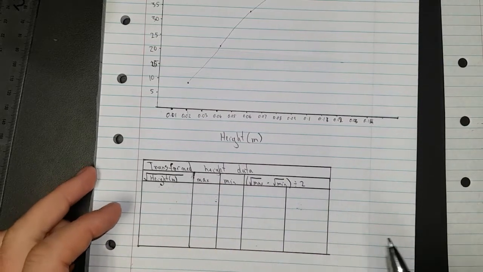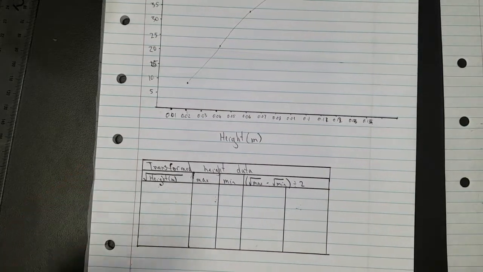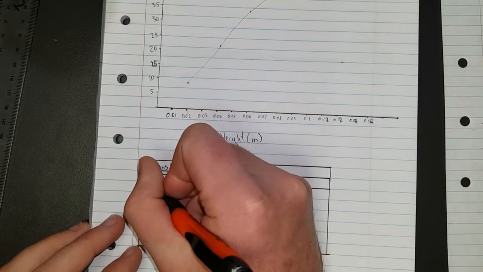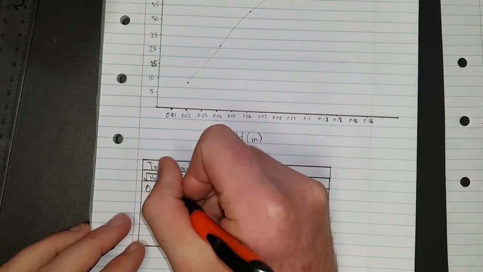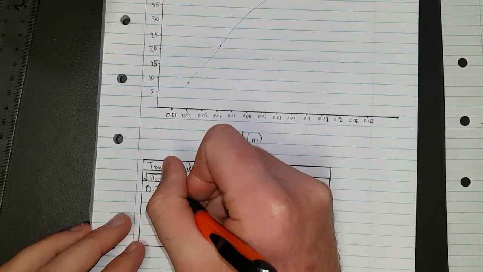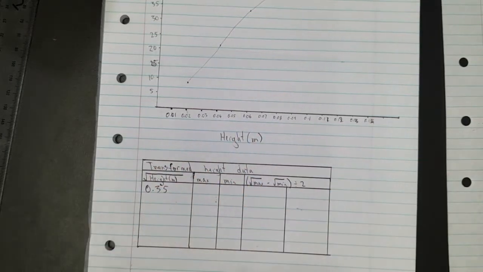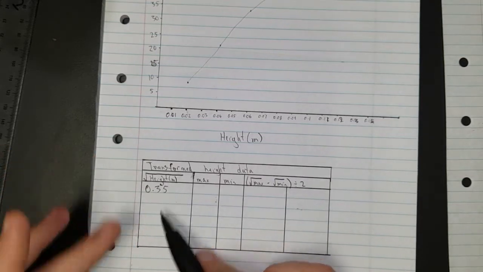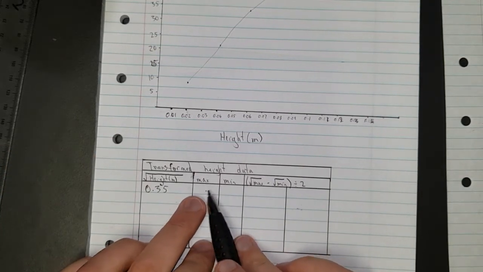So I'll write the first answer, and then the square root of height, we'll just round it up as well, so 0.3, we'll go 5 because it's 0.34641. So we'll go 0.35, and I'll do the rest later. Now, so the max and the min.